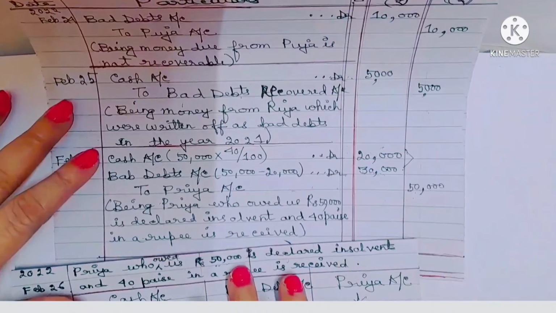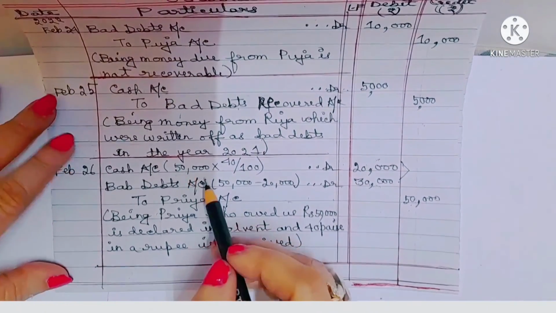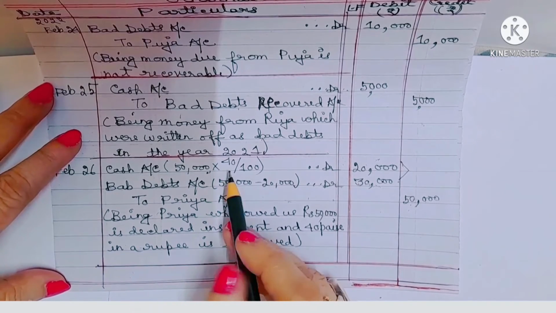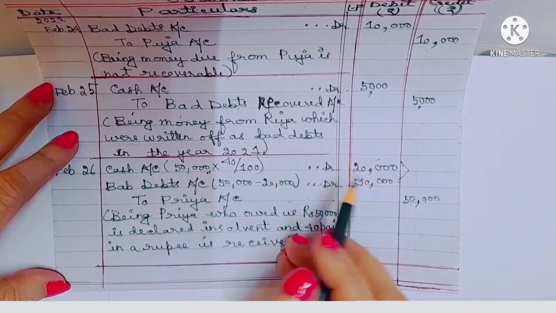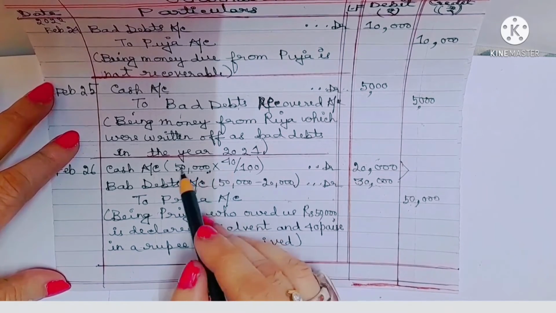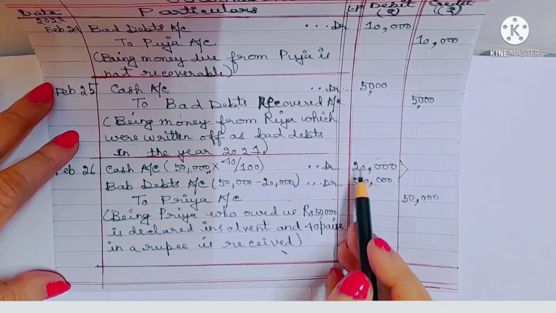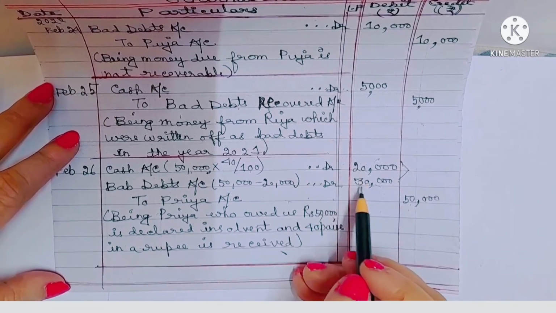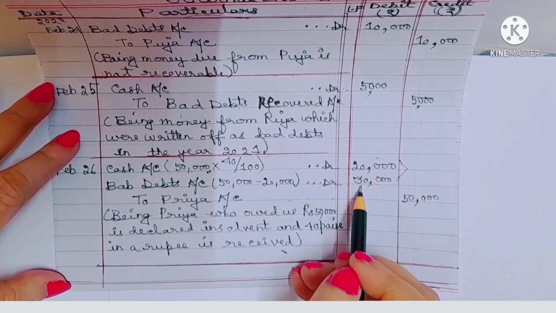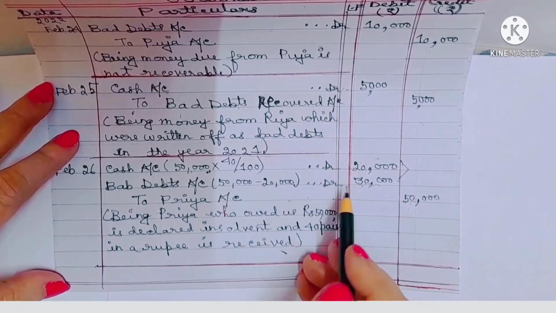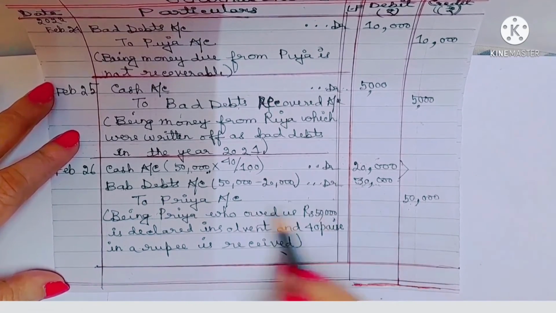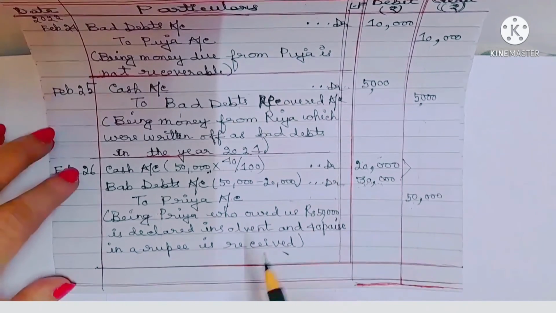Let me explain this one more time. Cash account, we should have received from her 50,000. She is only able to pay 40% of the total amount. That is 40% of 50,000 is 20,000. So 50,000 minus 20,000, 30,000 she is unable to pay. Rupees 30,000 she is unable to pay. So 30,000 is a loss for the business. That is why bad debts is a loss. Bad debts account will be debited. Okay? And Priya account is 50,000. So your journal is ready.